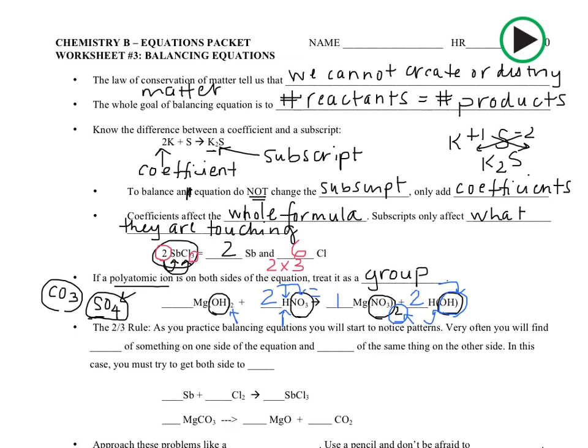That means I've got 1 Mg. So again, if it makes me feel better not to leave it blank, I could put a 1 there. That means I've got 1 Mg. Now those 1 coefficients aren't necessary. If you just left those spaces with the 1s blank, that would be fine also.